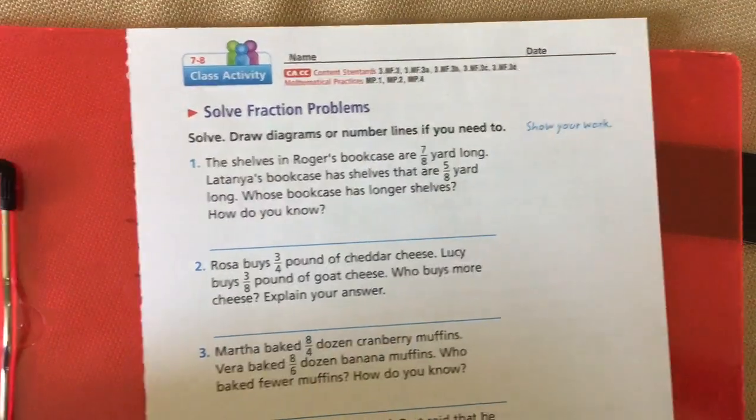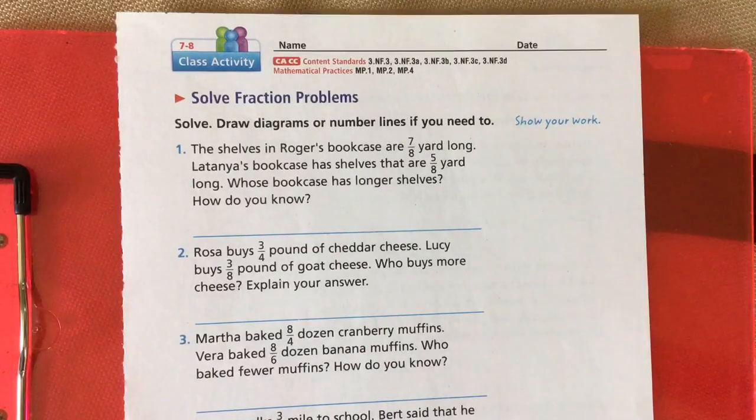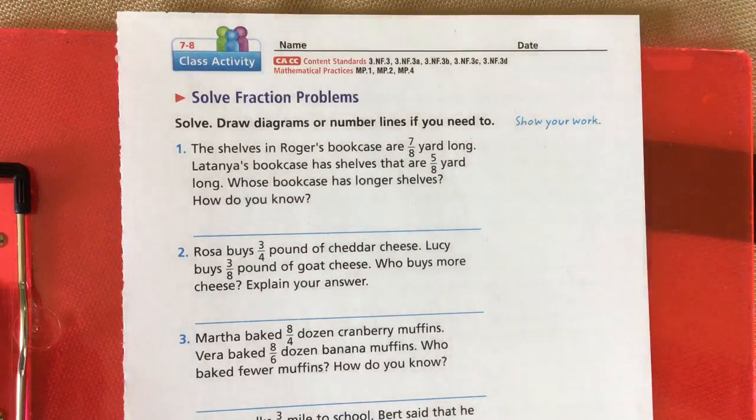We're on Unit 7, Lesson 8. And today is all about using our knowledge and what we know about fractions to solve word problems. So kind of like some real life problems that could probably happen.